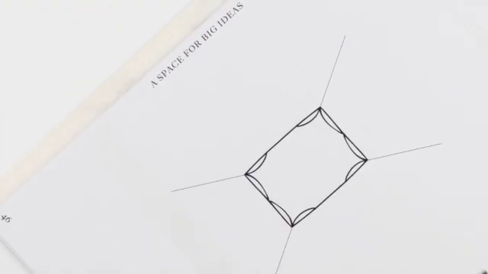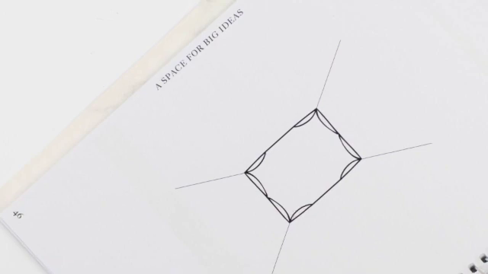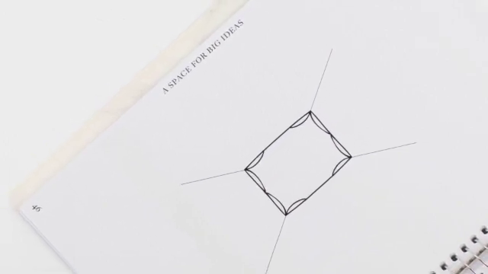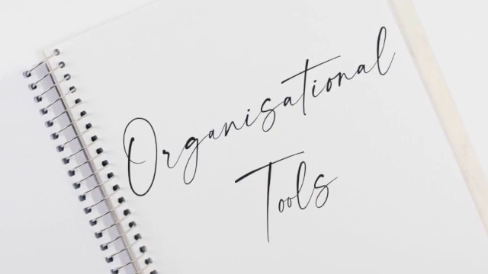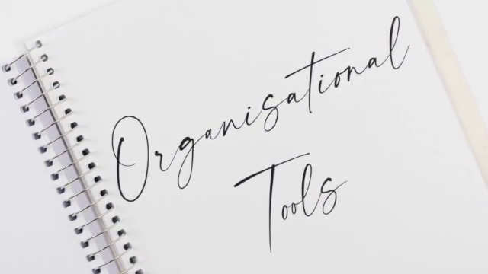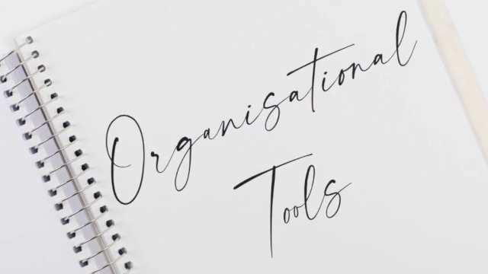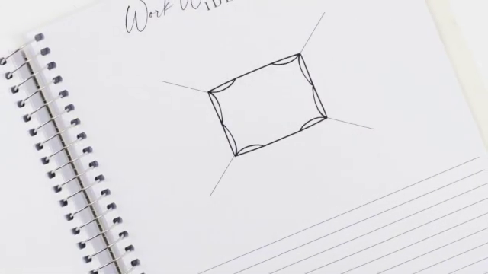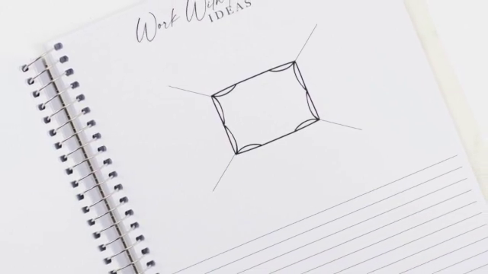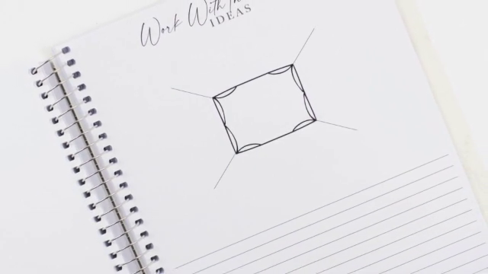Every half term then ends with a space for big ideas, a mind mapping page where you can plan out what you want to achieve in the next half term. Each half term then follows the same sequence for all 6 half terms until we get to the last section of organisational tools. The organisational tools section starts off with lots of pages to record ideas and notes from meetings with your cluster or other colleagues.